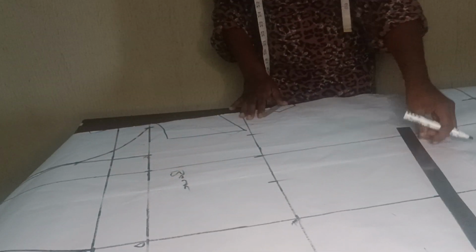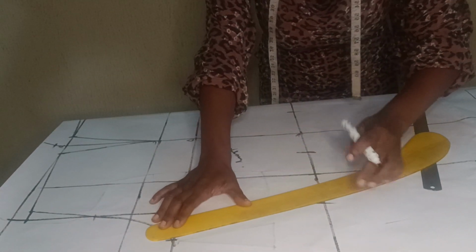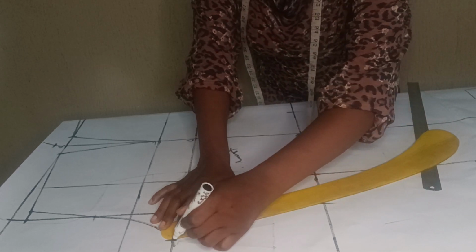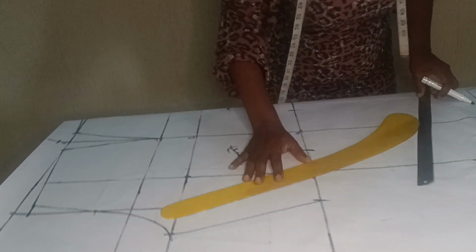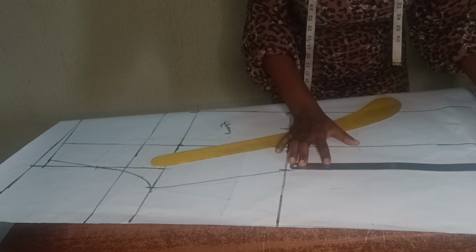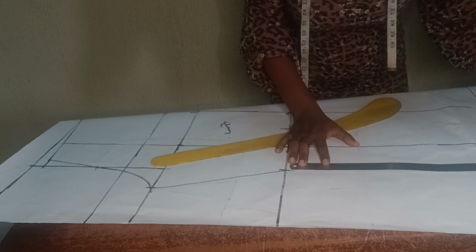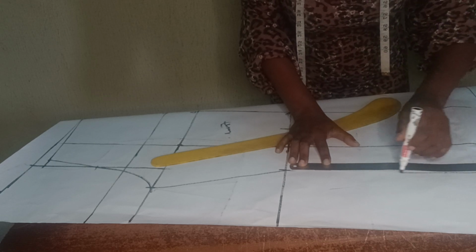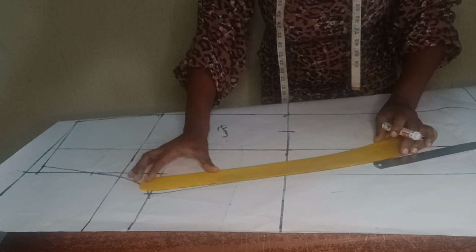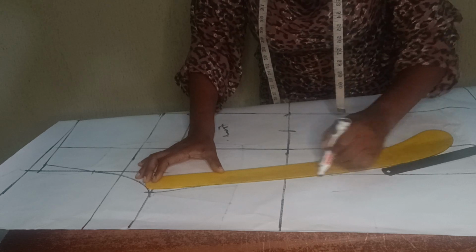So use your ruler, use your curve to join this part, the back, that straight part. Then use your ruler to join the rest. So don't let it be sharp.